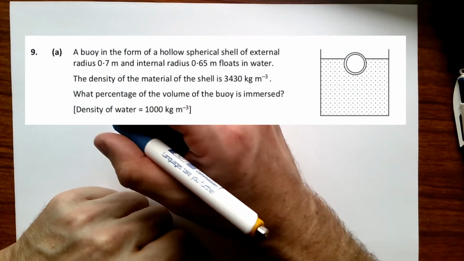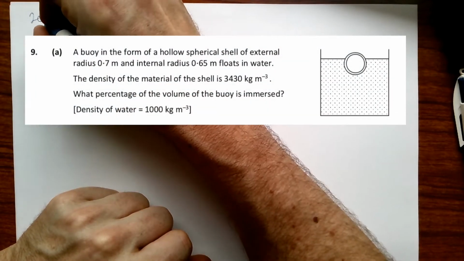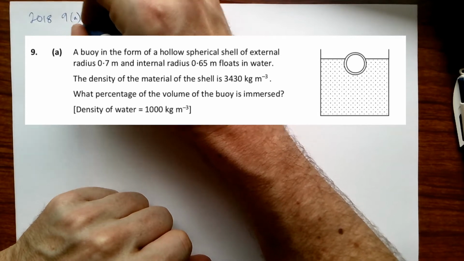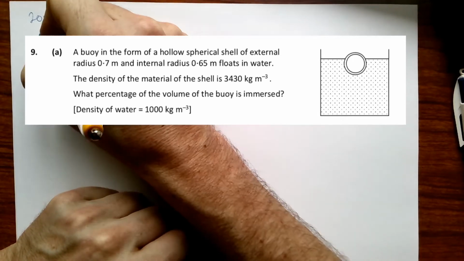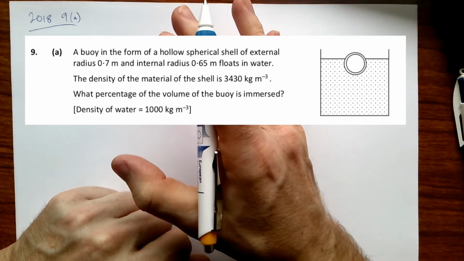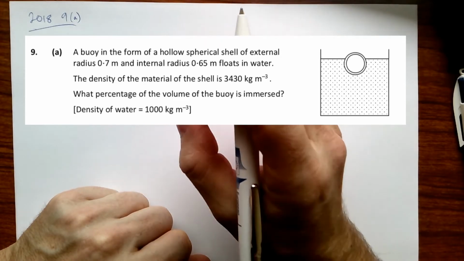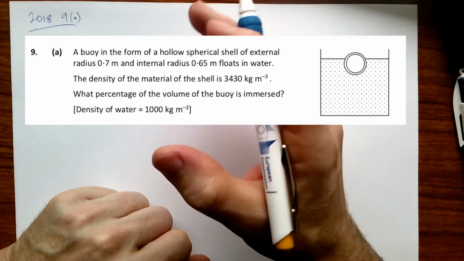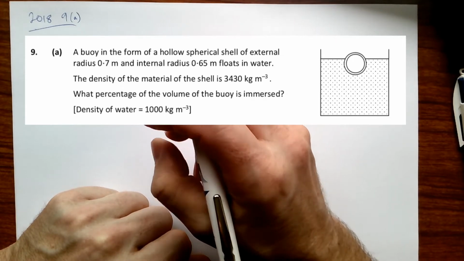So here we're going to look at 2018, question 9, part A. There's a few different variations in this one, and this is one of our weird sphere questions. A strange sphere is floating in water. It can be hollow, it can have a separate material inside it. In this case, we need to see what percentage of the buoy is immersed.